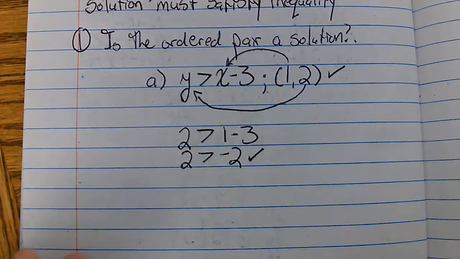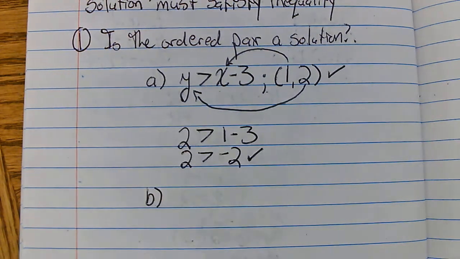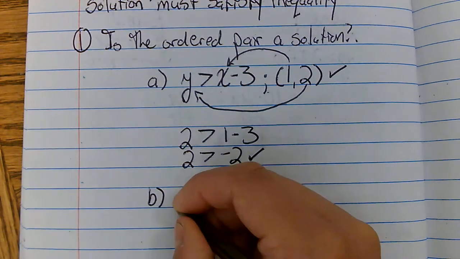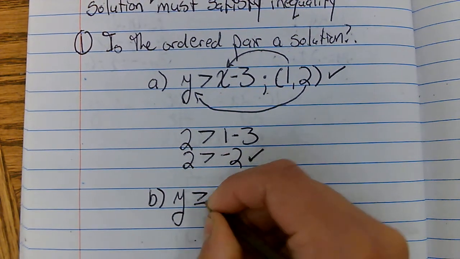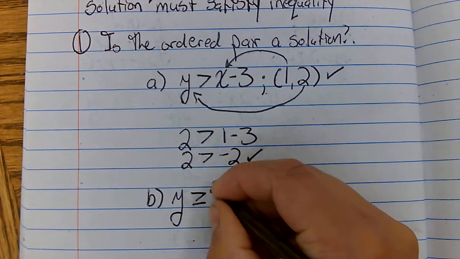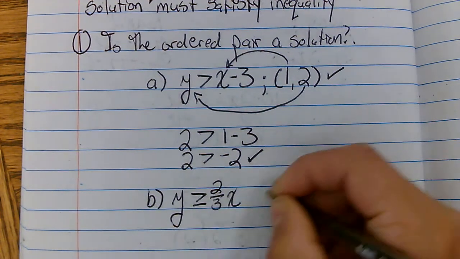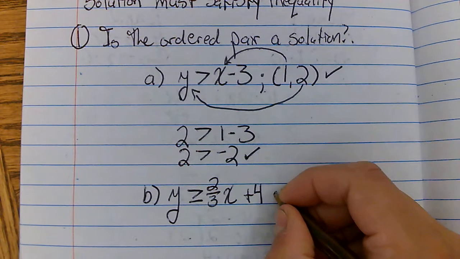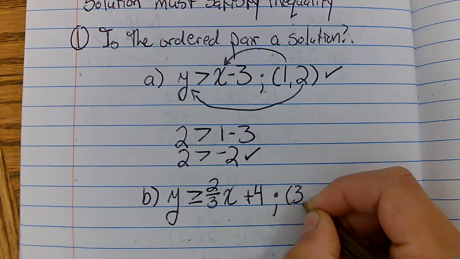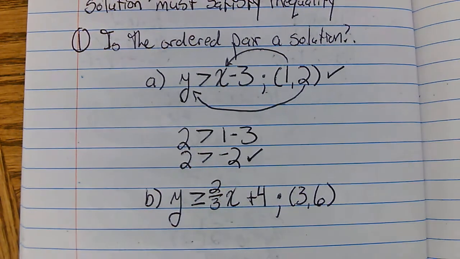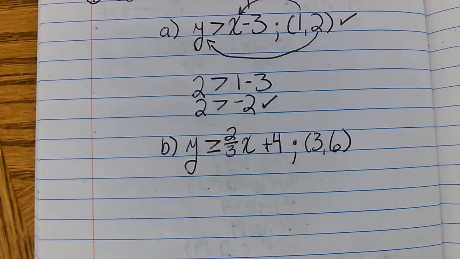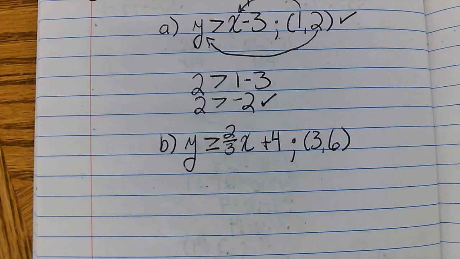Okay, let's try another one. Let's say we had y is greater than or equal to 2/3 x plus 4. And I want to check to see if (3, 6) is a solution to that inequality. What I'm going to do is plug in 3 for x, plug in 6 for y, and see if it satisfies the inequality.